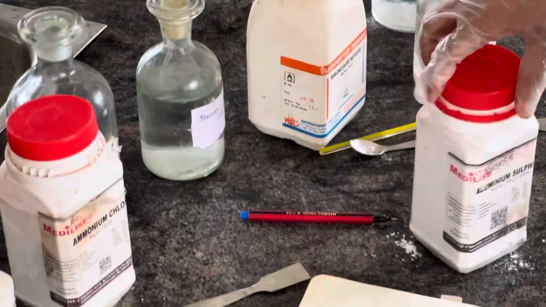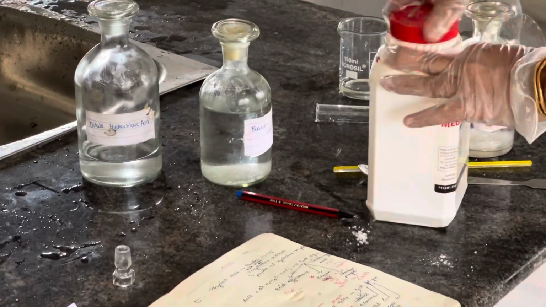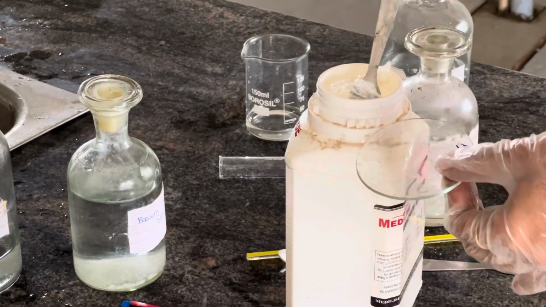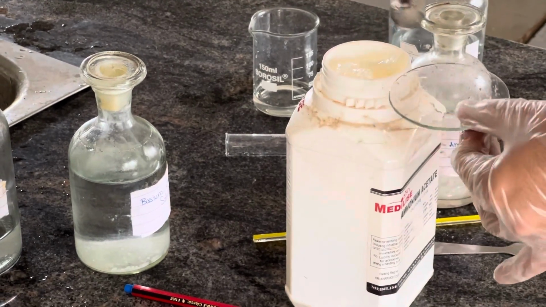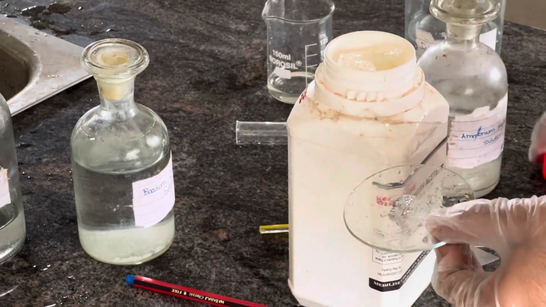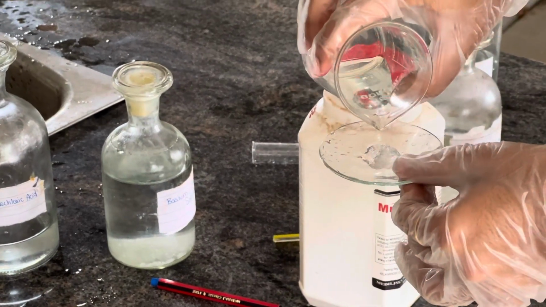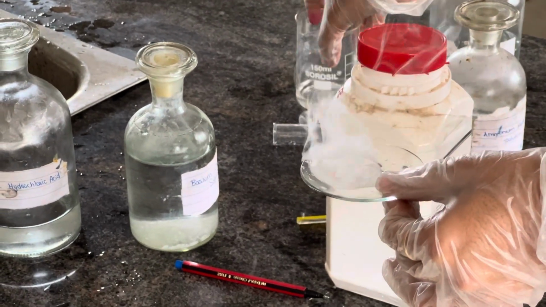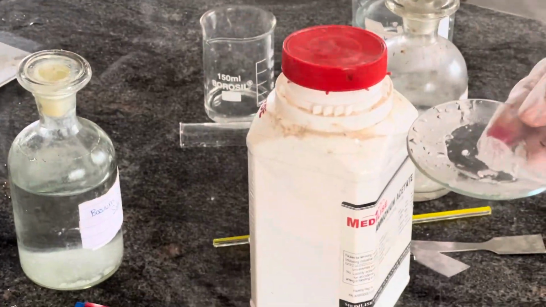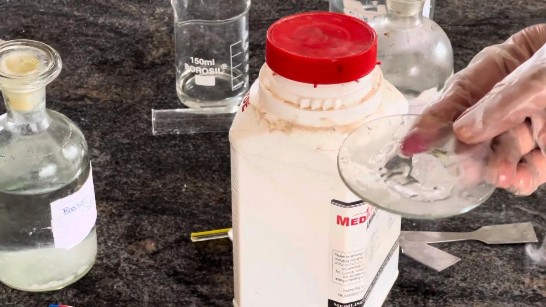Next, in order to test for the presence of acetate, take a pinch of salt in a watch glass and then add concentrated sulfuric acid to it. As soon as you add concentrated sulfuric acid, if you get a vinegar-like smell, then it infers the presence of acetate. So here the salt may be containing acetate.